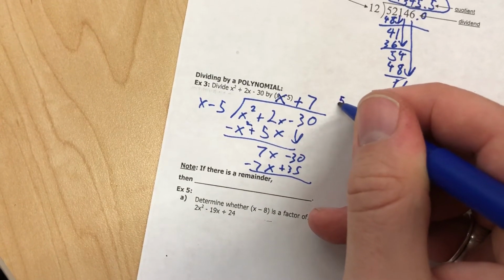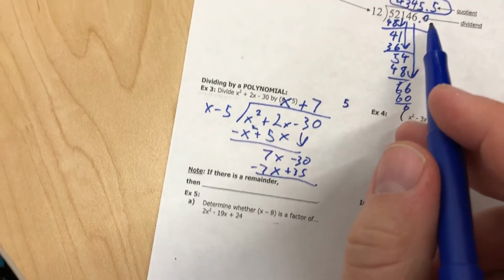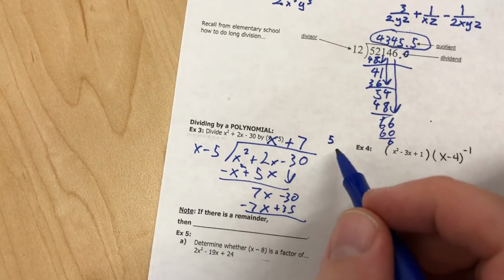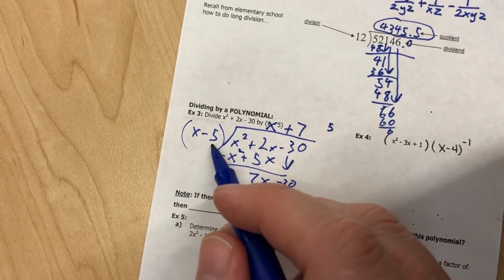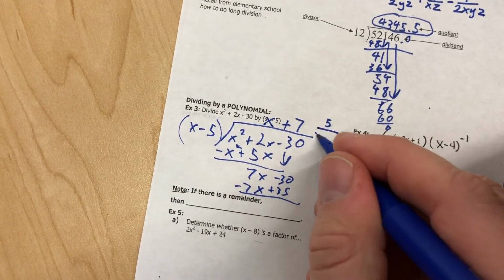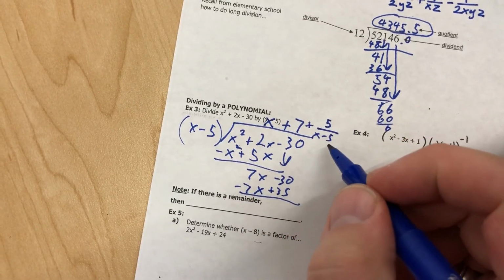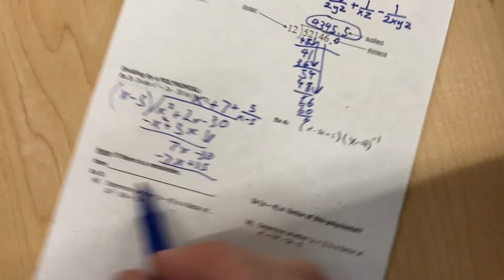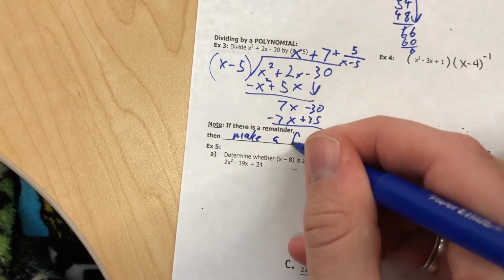as what would be a remainder. I'm not going to leave that as a remainder. When we have a remainder up here, we turn it into a fraction or a decimal. We can't really do decimals here because we're dividing by a binomial. So since we have this x minus 5, we're going to put that 5 over x minus 5. So my answer is x plus 7 plus 5 over x minus 5. Okay, if there's a remainder, make a fraction.